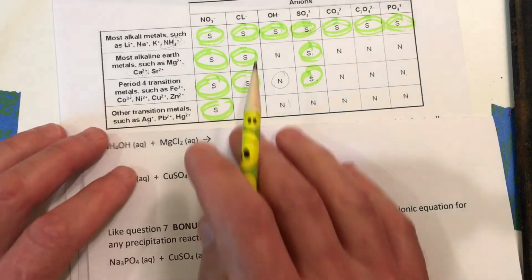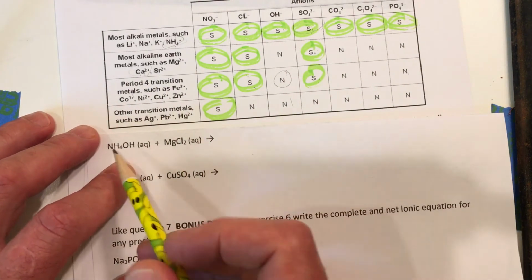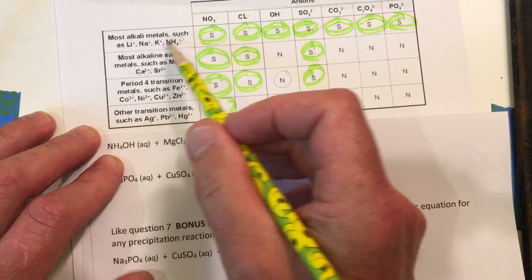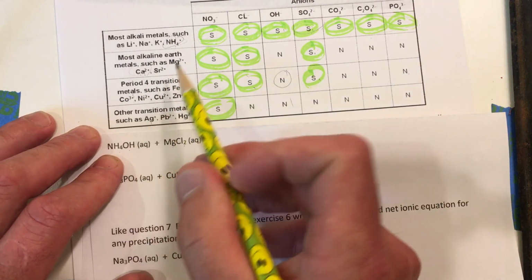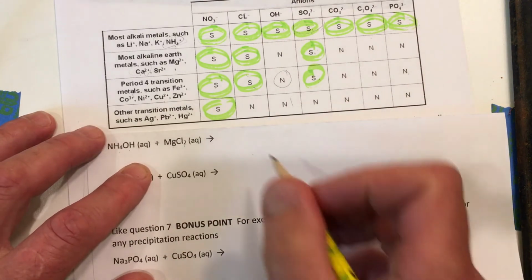What's the reaction going to look like? Will it form a precipitate? Let's see, ammonium and chloride. I know all ammonium compounds are soluble. How about magnesium and hydroxide? Magnesium and hydroxide, yes, that does form a precipitate.